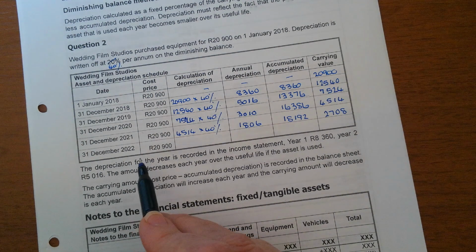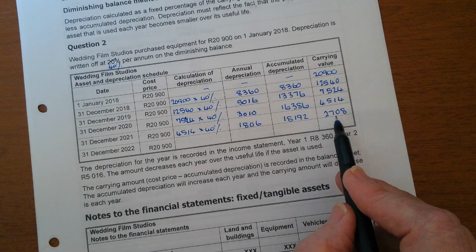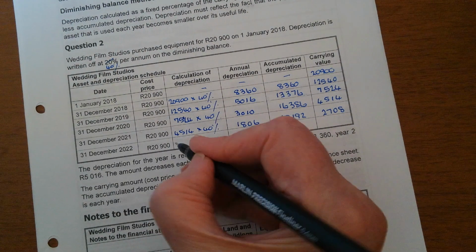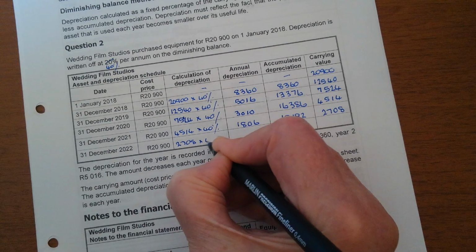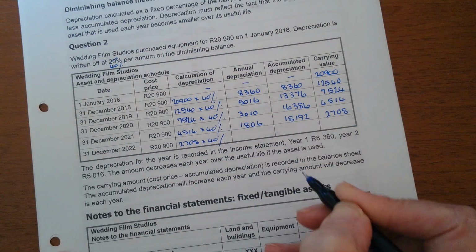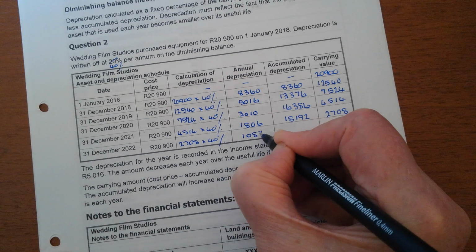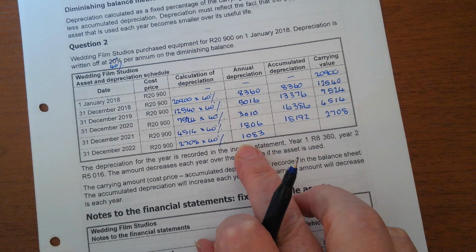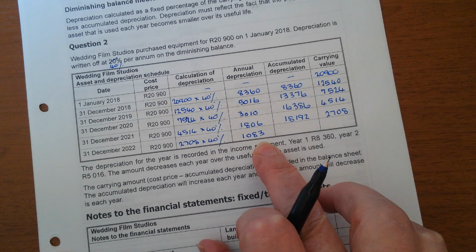Okay, in December 2022, I have to take the carrying amount again, or the cost less the accumulated depreciation, and on the 2,708, I will calculate 40%. So the depreciation in year 5 that I will record in the income statement will be the annual depreciation, and that will be 1,083.